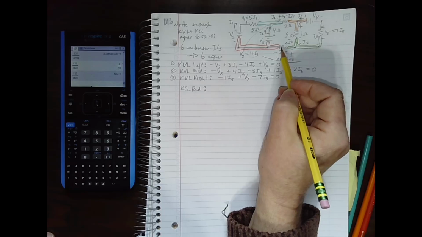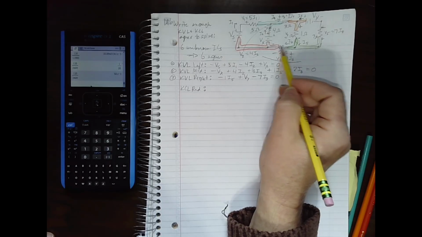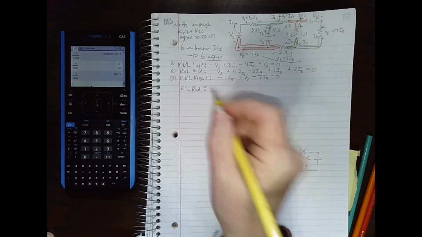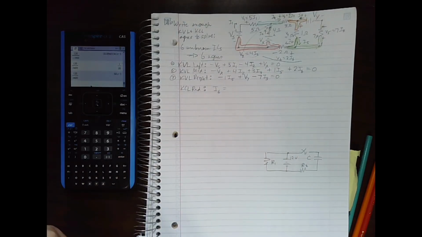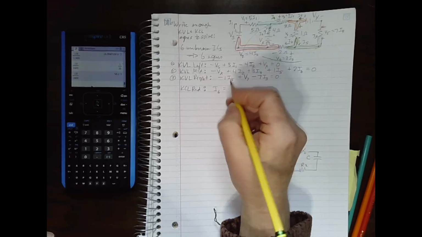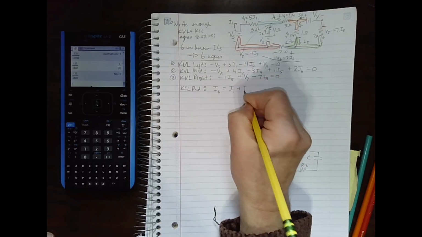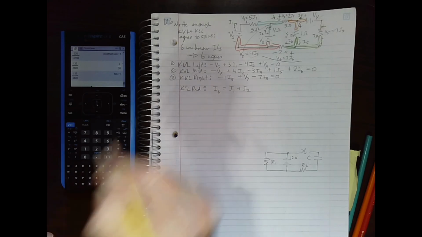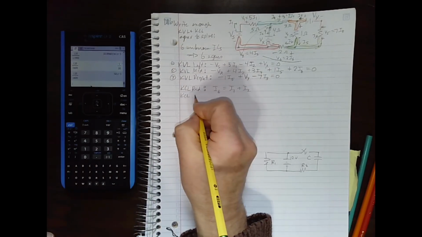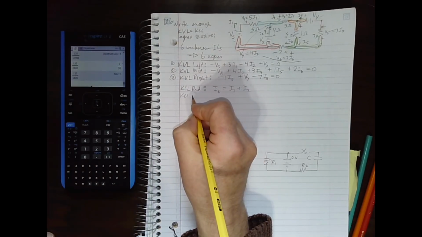I2 is coming out, but I6 is coming through this resistor, coming into this node. So for the in, we'll have an I6. That's the only thing coming in. And going out is, like I said, the other two, I1 plus I2. All right, looks good. How about KCL on the blue?